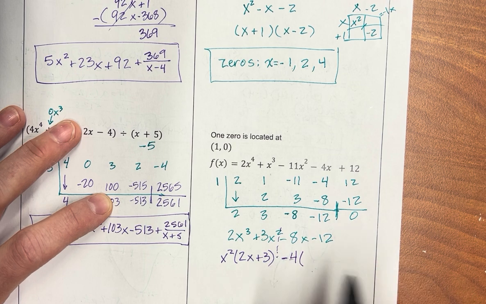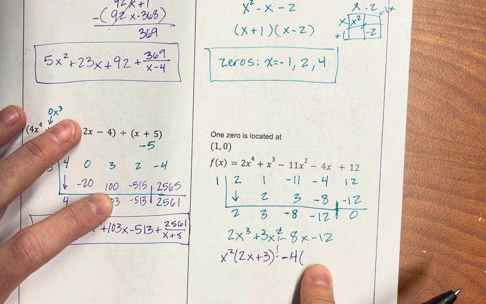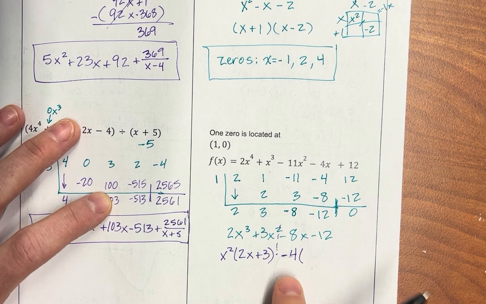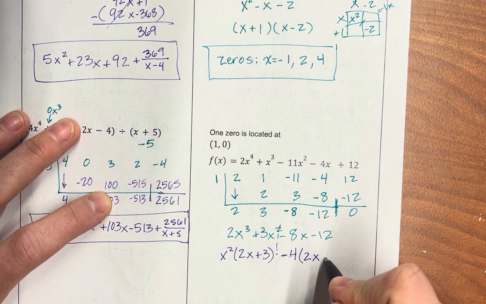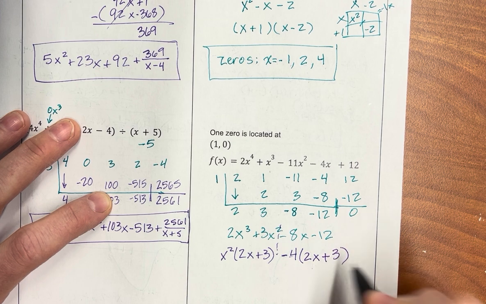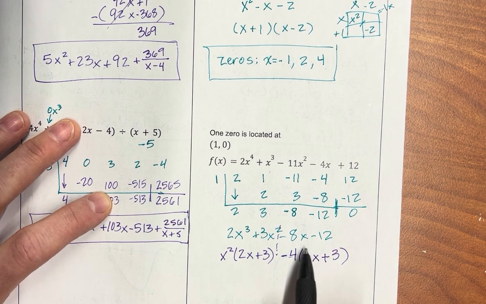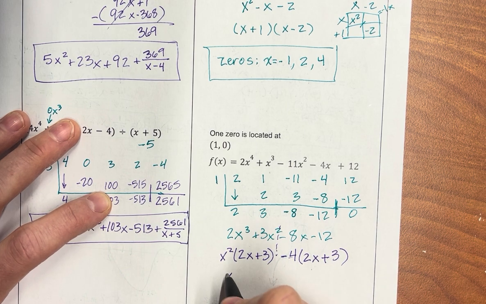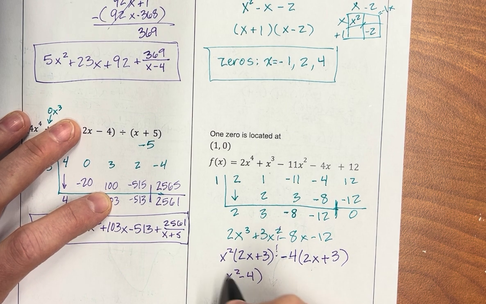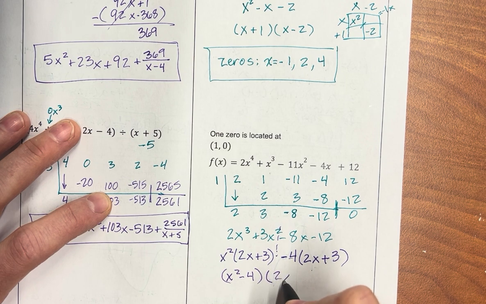And I want to make sure that the parentheses here matches with the parentheses here, so I have to make sure I take out that negative sign. So that leaves me with 2x plus 3. Because negative 4 times 2x is negative 8x, negative 4 times 3 is negative 12. So now that these match, I have x squared minus 4 times 2x plus 3.